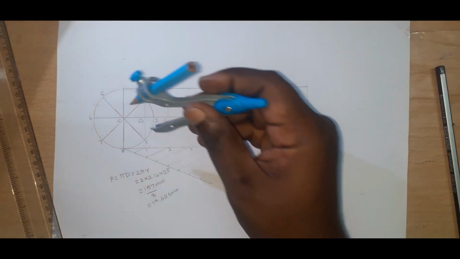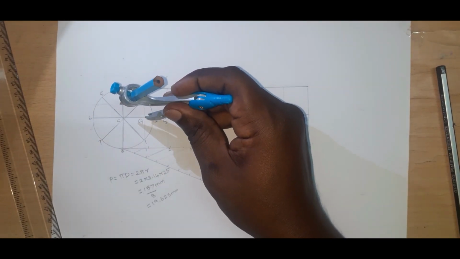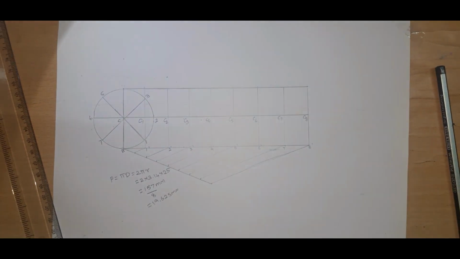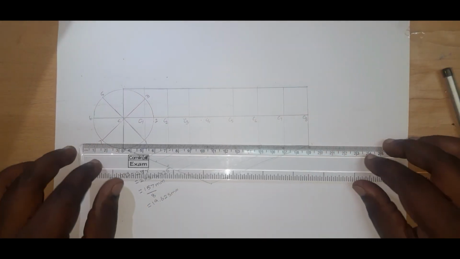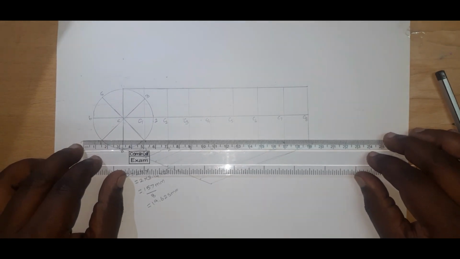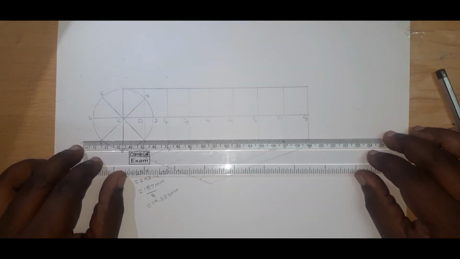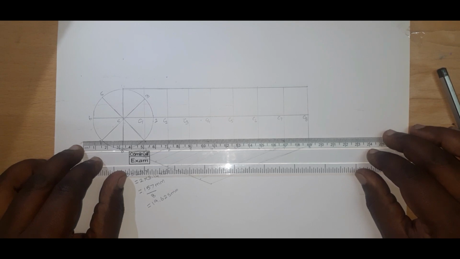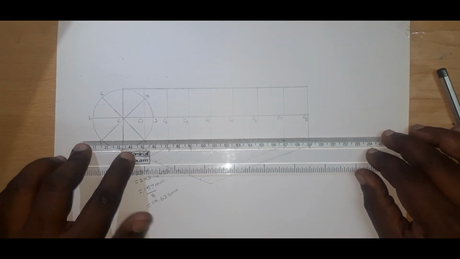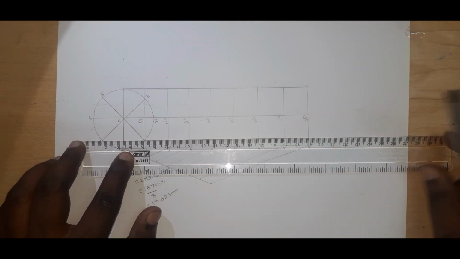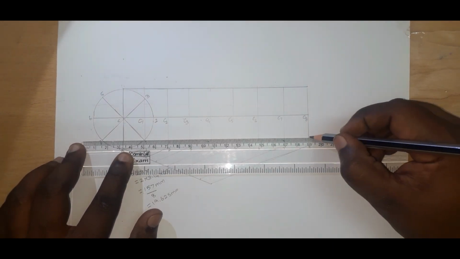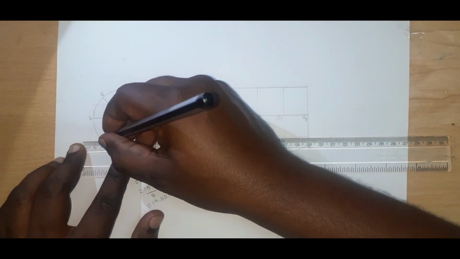Here I made it. Then for C1, here also we need to draw a locus. Which locus is it? 7 and 1 should coincide. 7 and 1 should coincide, and the line is here. Do not use the scale, and you have to draw it completely.